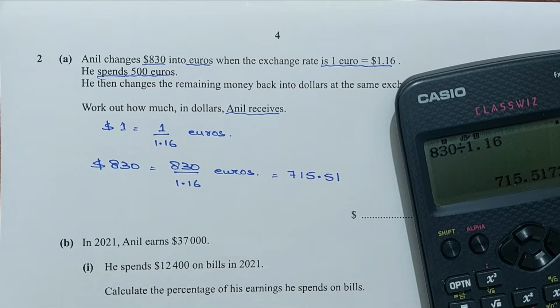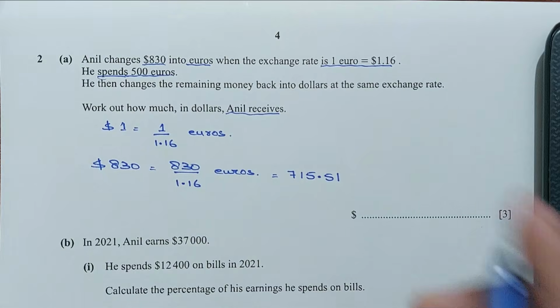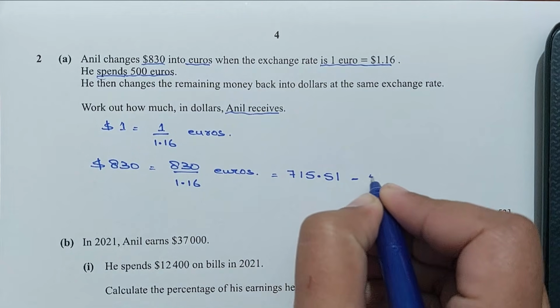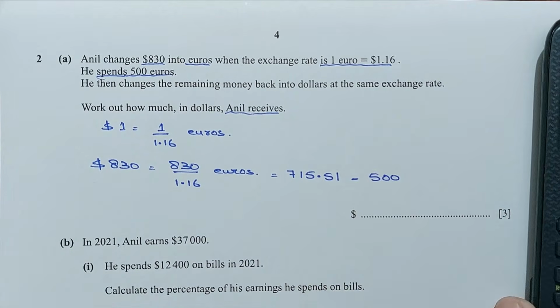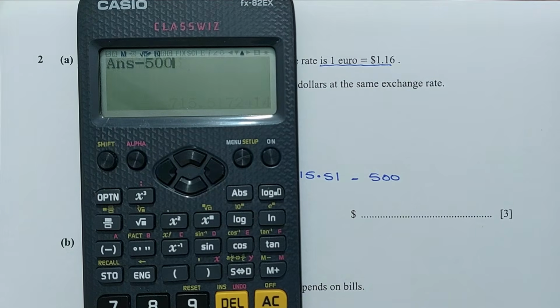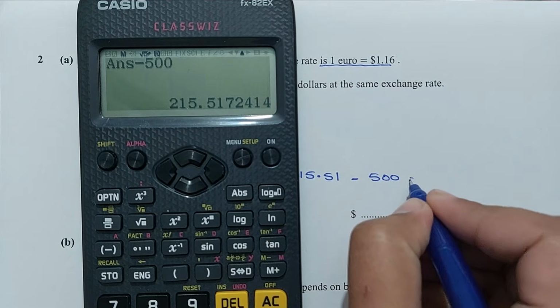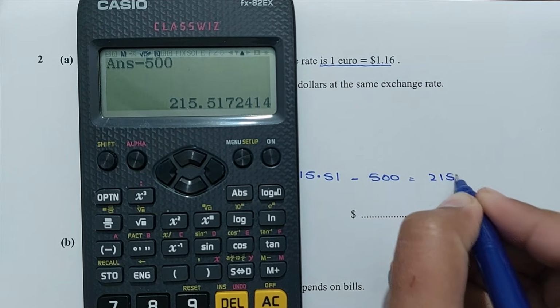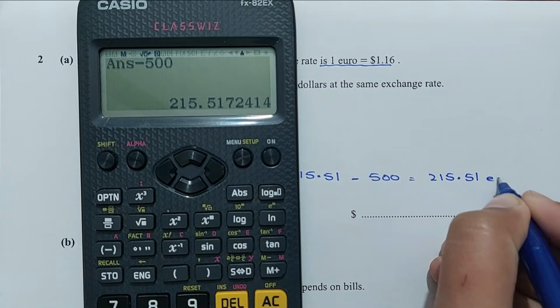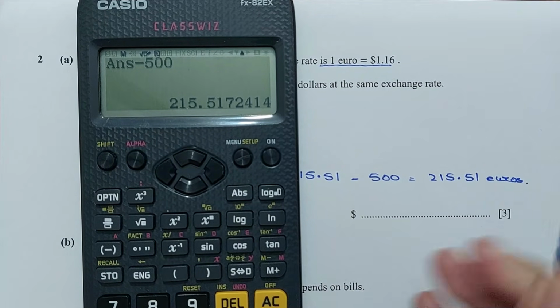Euros, right? Now he spent 500 euros. Now he has 715 euros, right? Okay, minus 500 he spent. This much is left. 215.51 euros are left, right?